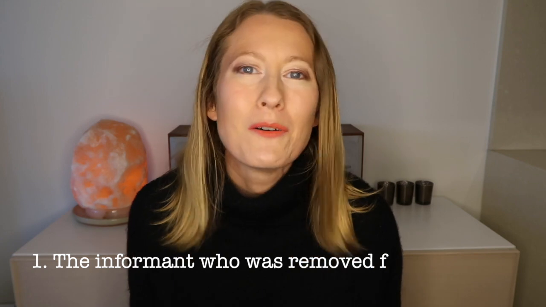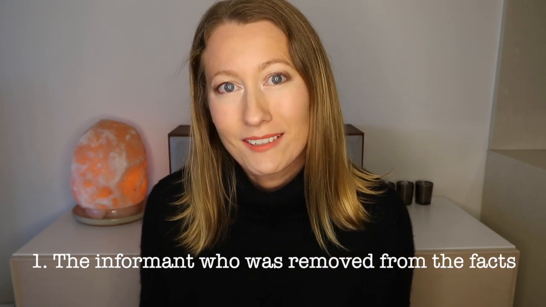So first there's the informant who was removed from the facts. An informant's memory is not infallible, and sometimes they'll be recalling names and things like that of people that they've never met. So for example, in one death certificate that I ordered, the man's daughter was the informant, and she listed his parents' names as being Henry and Emily. When in fact I found that his parents' names were Richard and Marianne.